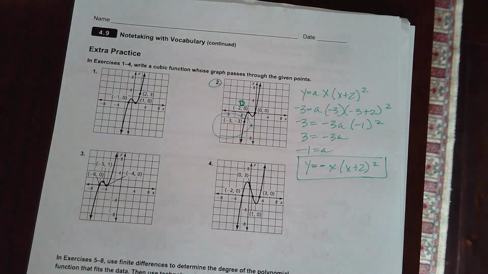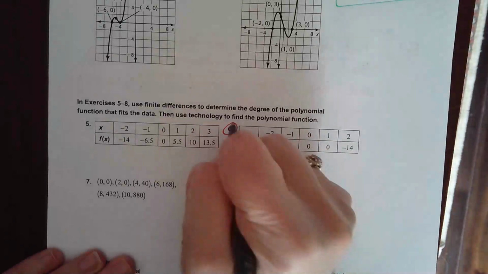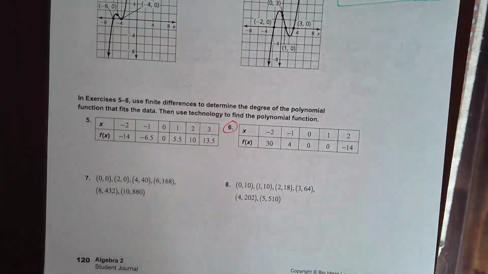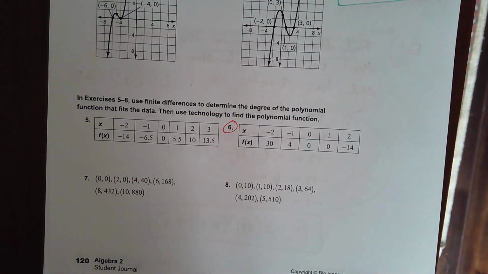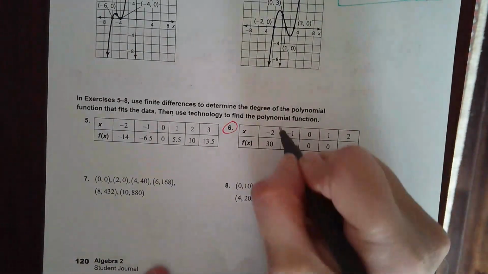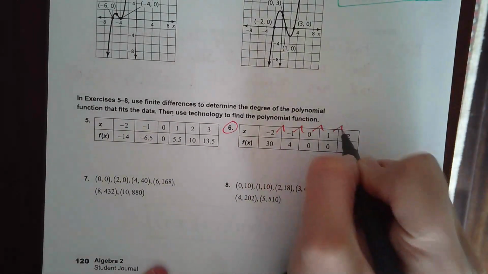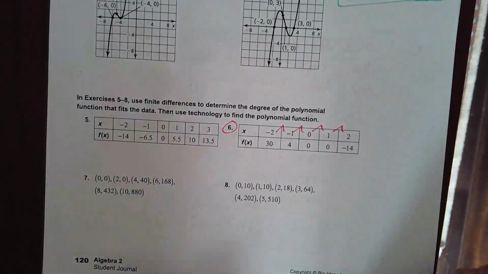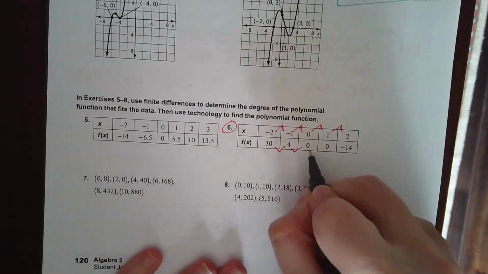All right, let me show you another example. Let's scroll all the way down to number 6. Number 6 is a table, if you hadn't noticed. It says use finite differences to determine the degree of the polynomial. Then use technology to find the polynomial function. Okay, great. So what we're going to do is check to see that my x's are indeed increasing at a constant amount. And then I'm going to do my first differences.